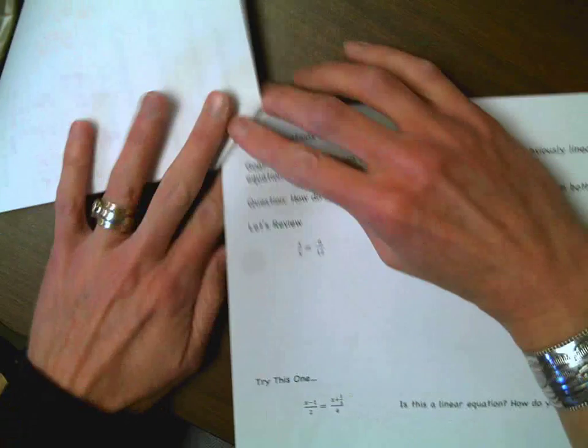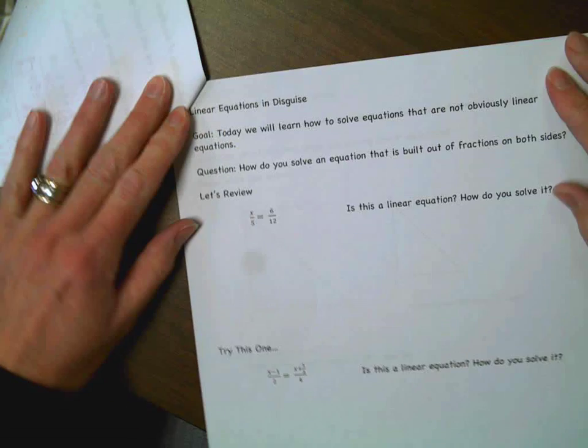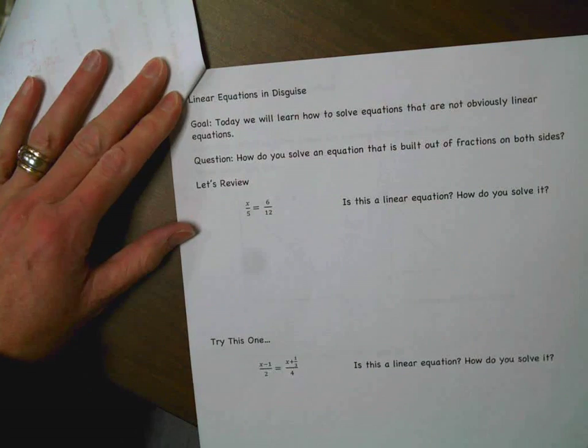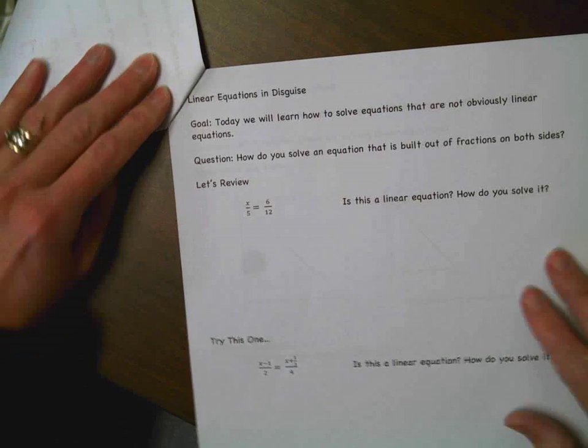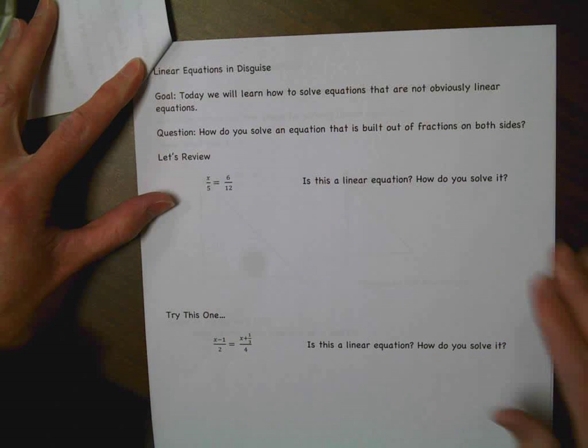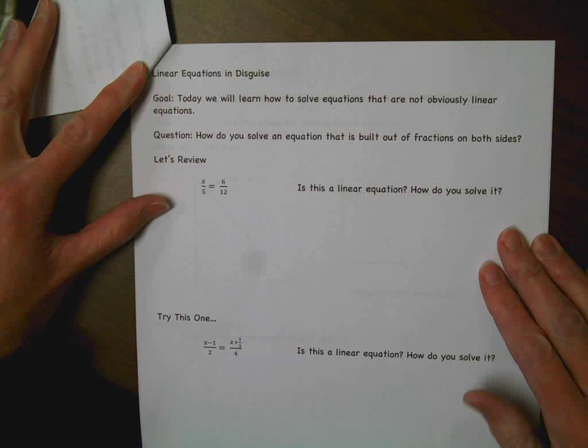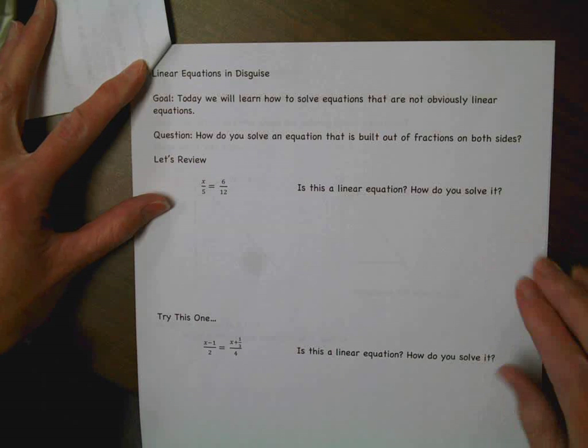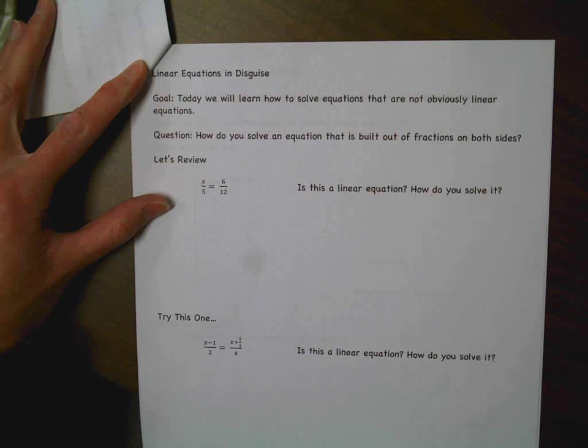So let's take a look at the notes that we have here, and I'm going to zoom in a little bit so that you have a better time seeing it. Okay, linear equations in disguise. Our goal for today: today we will learn how to solve equations that are not obviously linear equations.